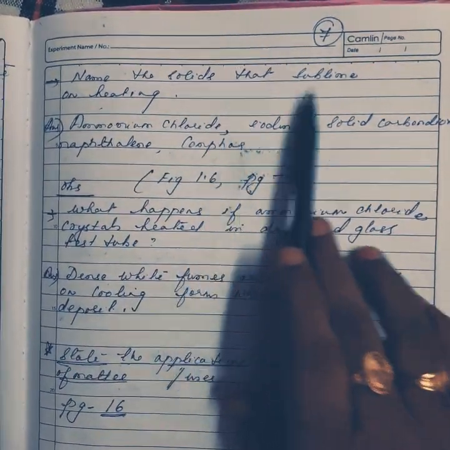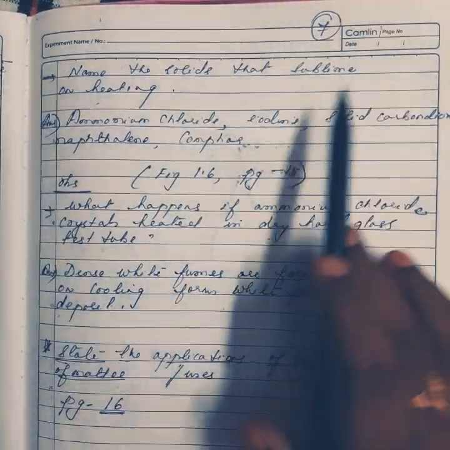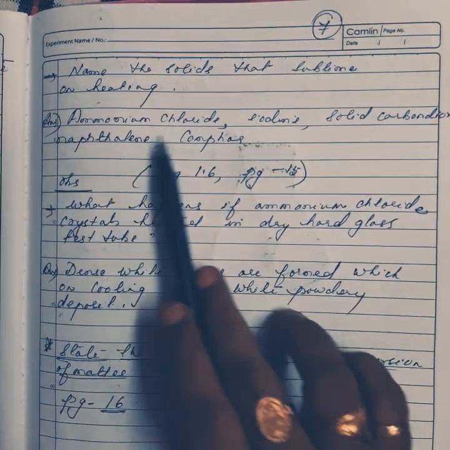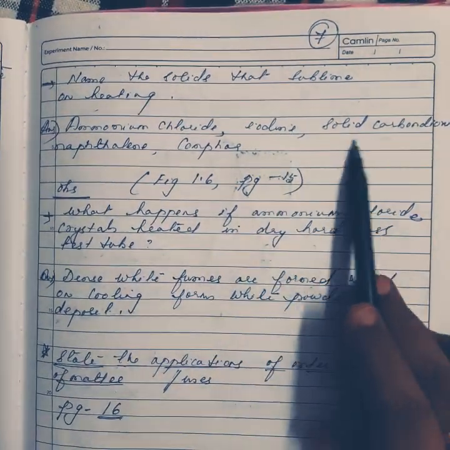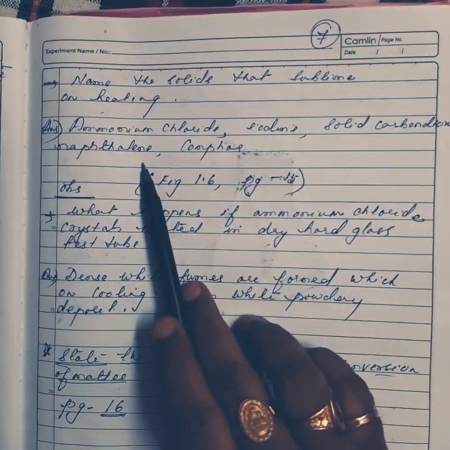Name the solids that sublime on heating. What are the examples of such solids? Ammonium chloride, iodine, solid carbon dioxide, naphthalene or the mothballs, camphor.